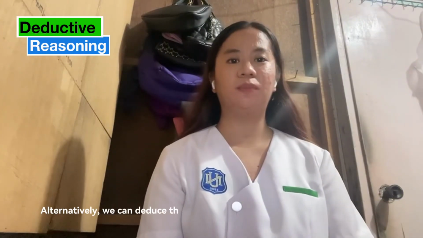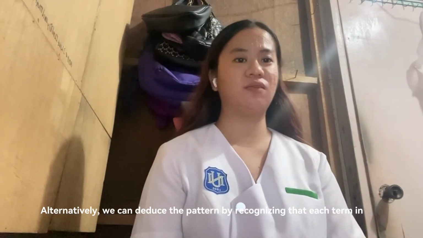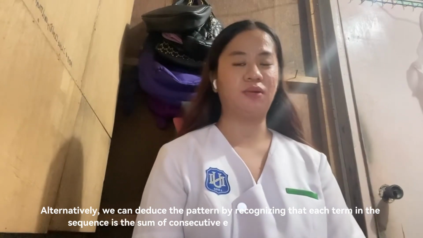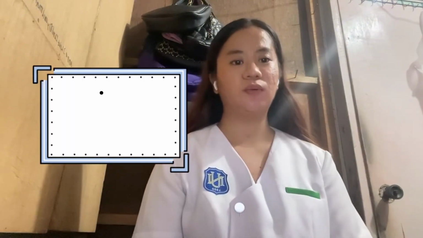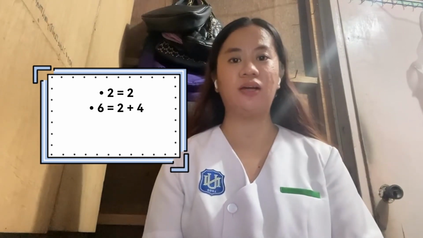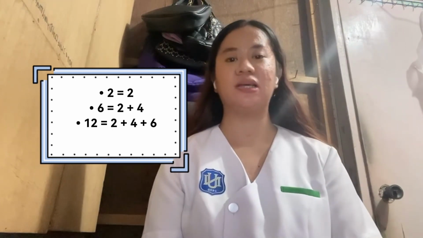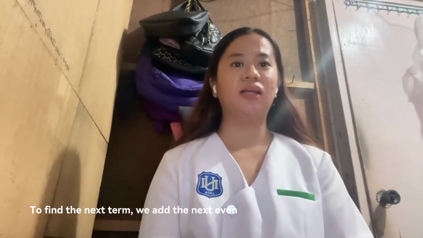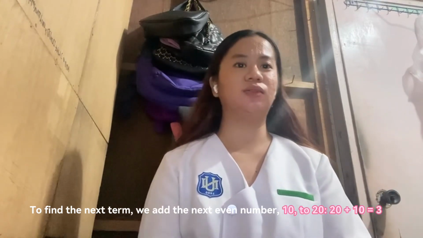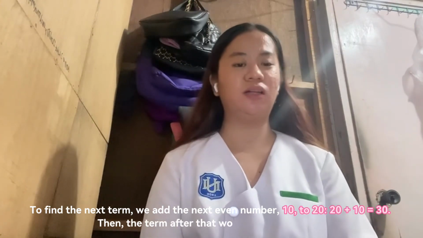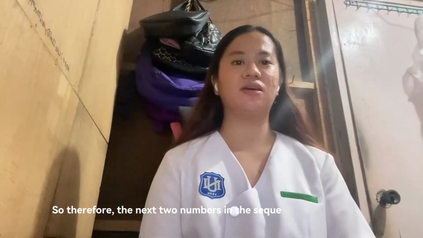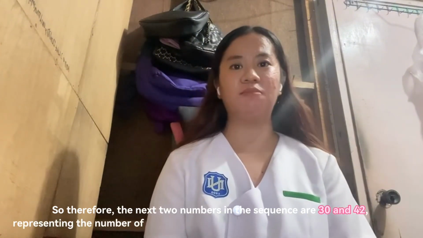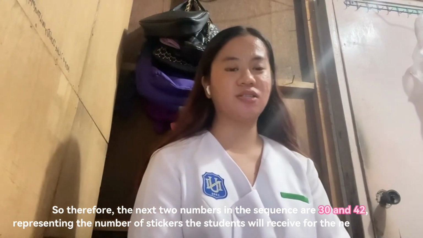Alternatively, we can deduce the pattern by recognizing that each term in the sequence is the sum of consecutive even numbers starting from 2. 2 is equal to 2, 6 is equal to 2 plus 4, 12 is equal to 2 plus 4 plus 6, 20 is equal to 2 plus 4 plus 6 plus 8. To find the next term, we add the next even number, 10, to 20. 20 plus 10 is equal to 30. Then the term after that would be 30 plus 12 is equal to 42. So therefore, the next 2 numbers in the sequence are 30 and 42, representing the number of stickers that the student will receive for the next 2 tasks.